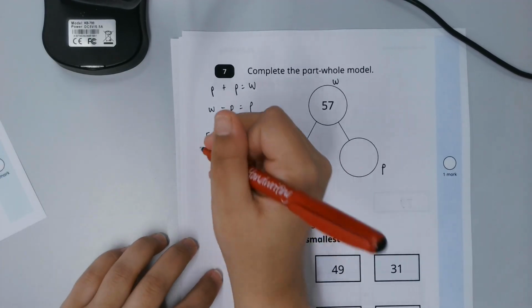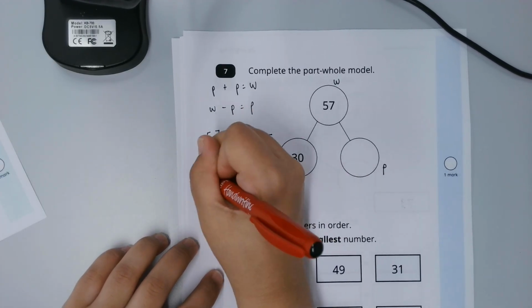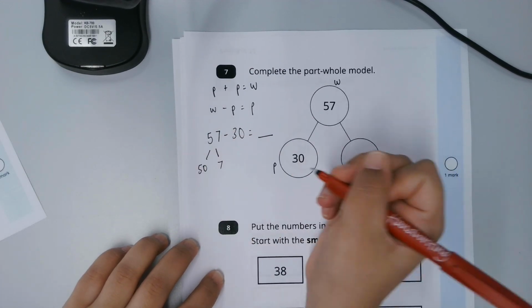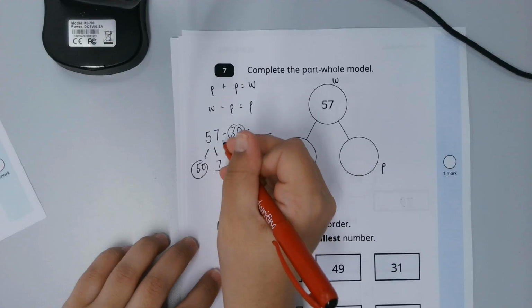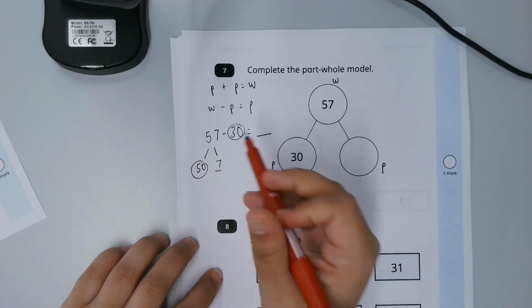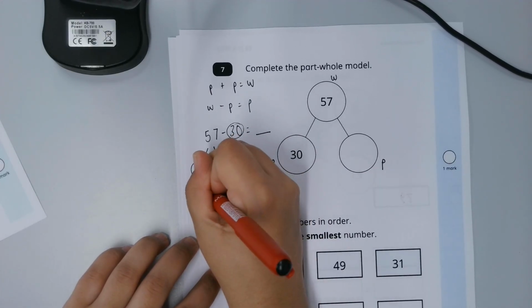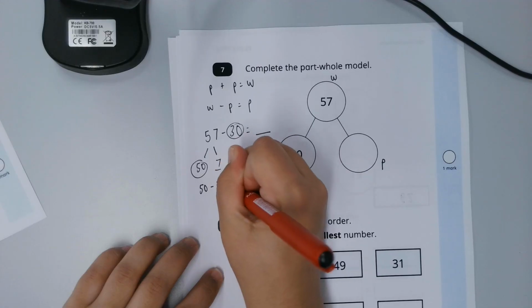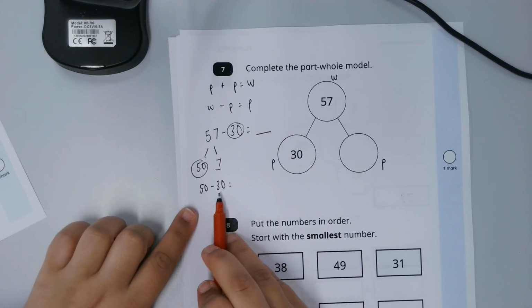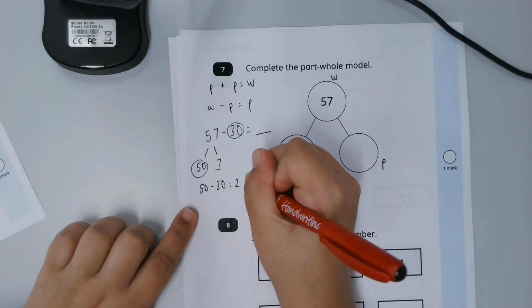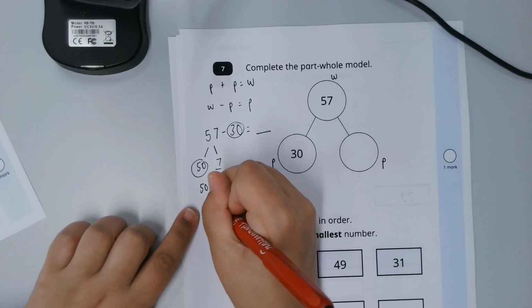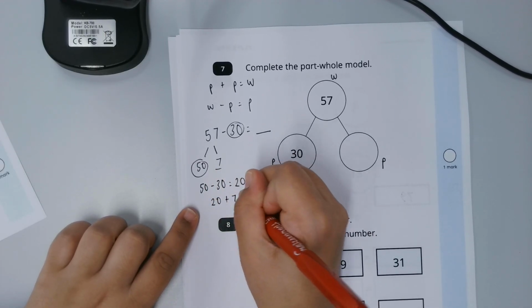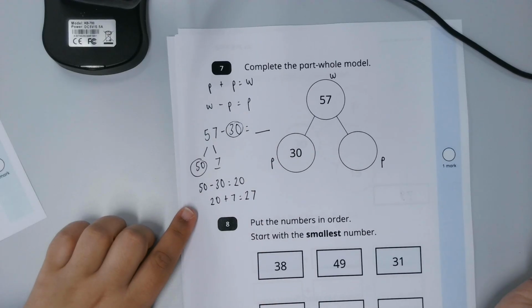I know how to do this. 57, I'm going to partition into my tens and my ones, circle my tens, underline my ones. This is subtraction. I need to be really careful that I'm making sure to subtract. I'm doing 50, take away 30. If I know that 5 take away 3 is 2, then I know that 50 take away 30 is 20. Now I just need to add on my 1. 20, add 7 equals 27.